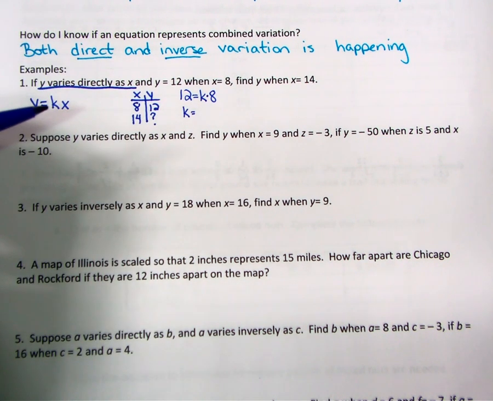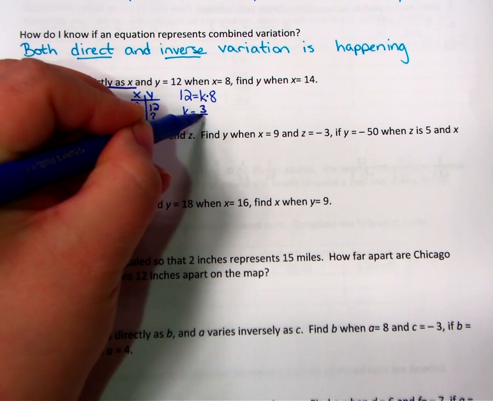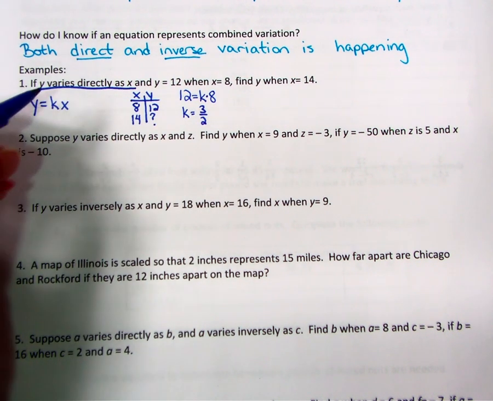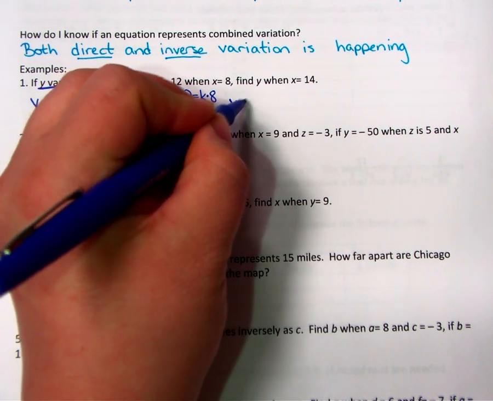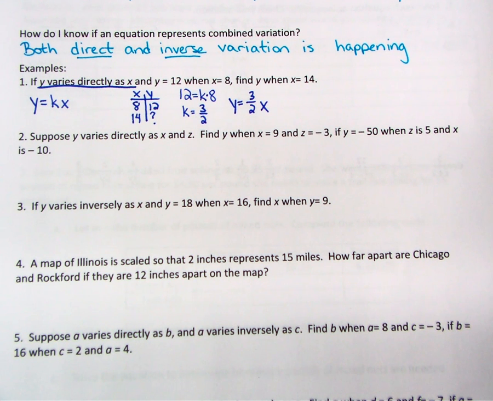So if I divide 12 by 8, then I get 3/2. So my equation is going to change to be y equals 3/2 x. Because that constant of variation will be constant no matter what ordered pair I'm looking at.